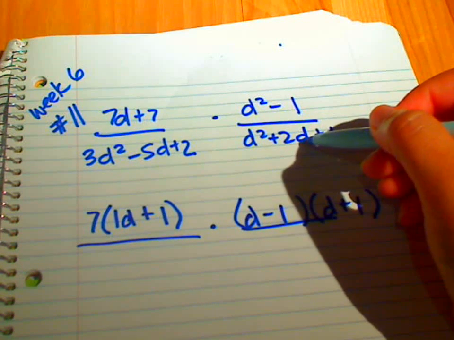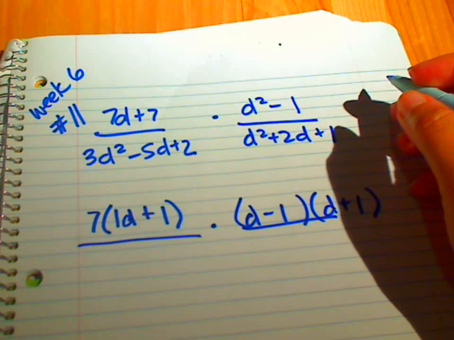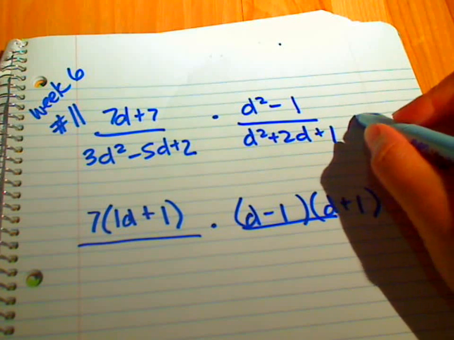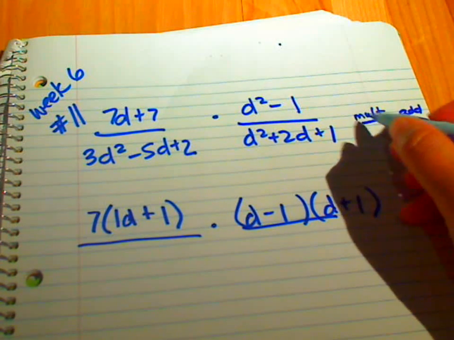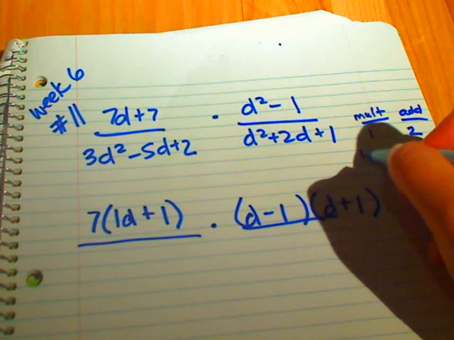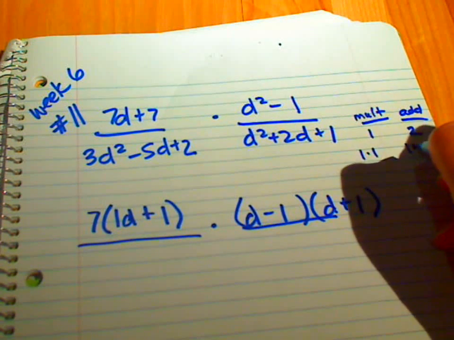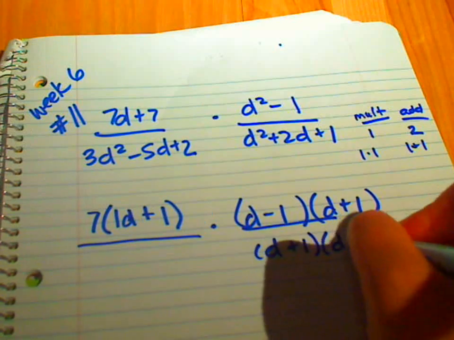Now just zooming on to this bottom one because it's going to be more basic and a little easier to do. I need to figure out my two numbers to multiply to 1 and add to 2. Luckily there's only one pair of numbers that does that. So I have d plus 1 and d plus 1.